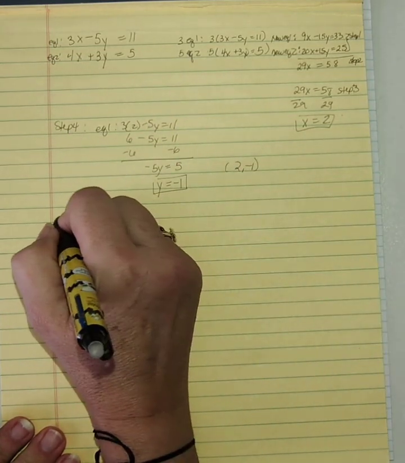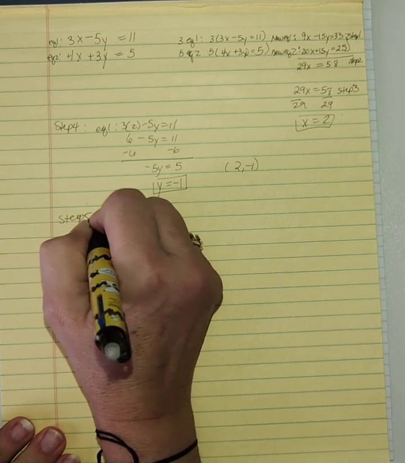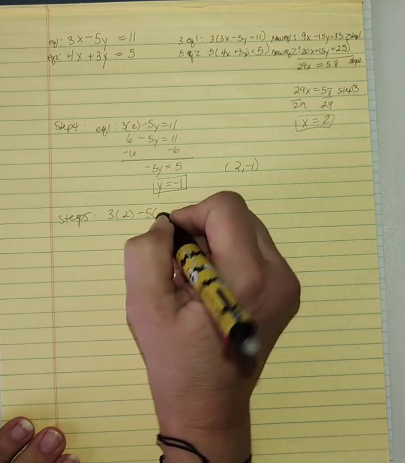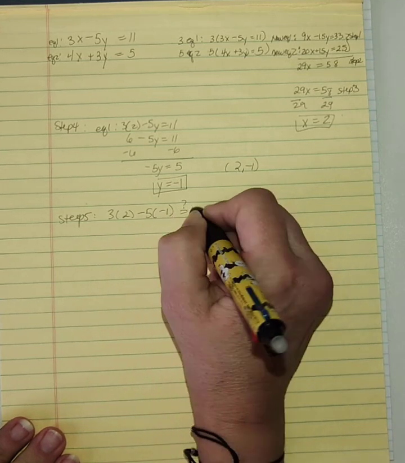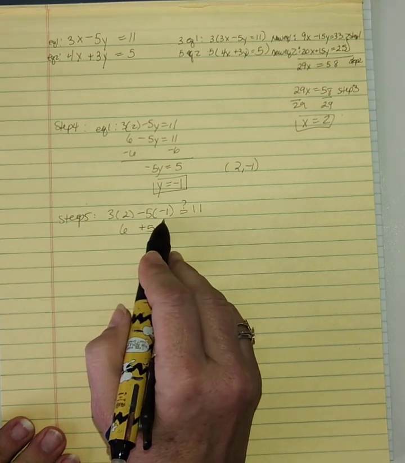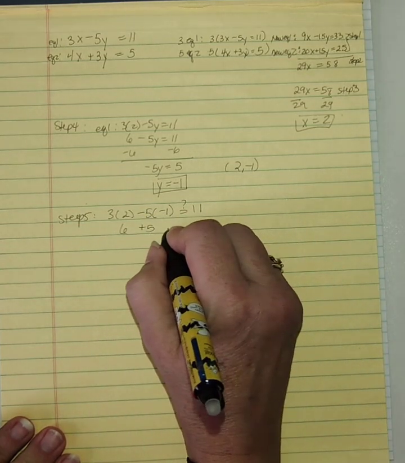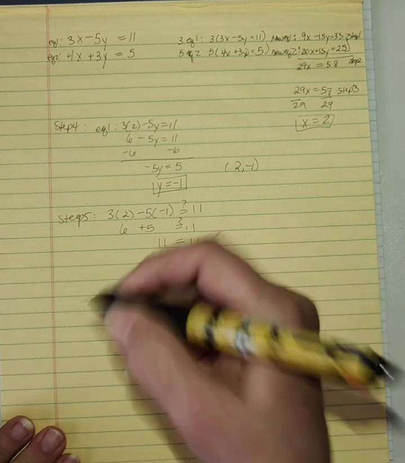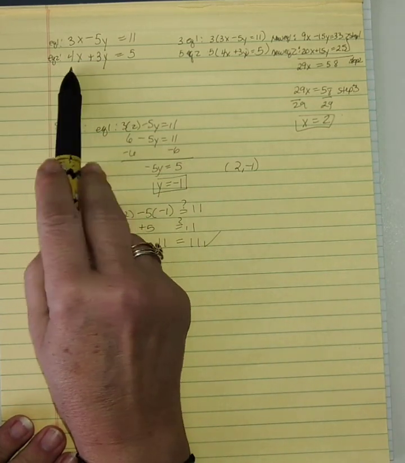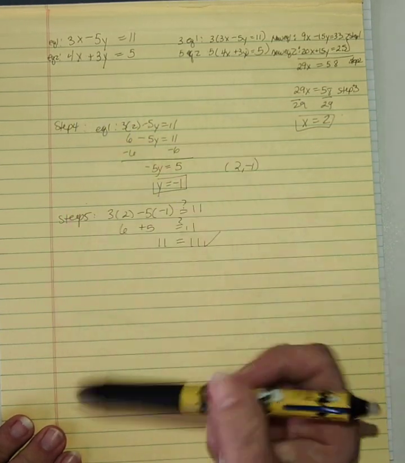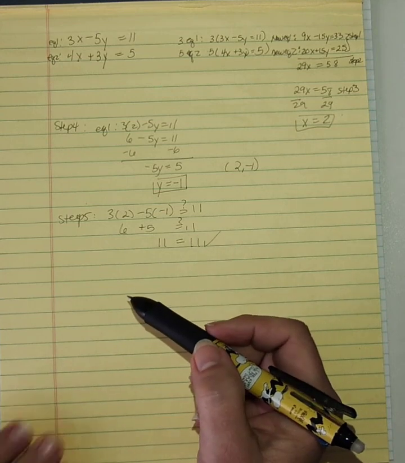And step 5 would say, do the check. So I'd say 3 times 2 minus 5 times a negative 1. Does that in fact equal 11? Well, 6 plus 5, because negative 5 times a negative 1 is positive. And sure enough, 11 equals 11. And I'll save for you to show that this does in fact make this true. So you make sure that you do the check on equation 2.